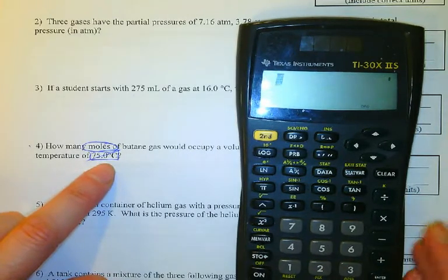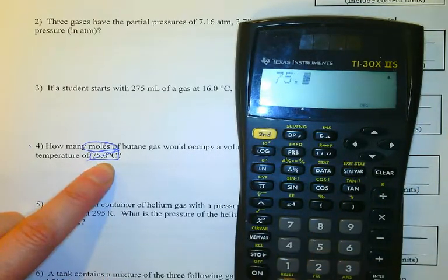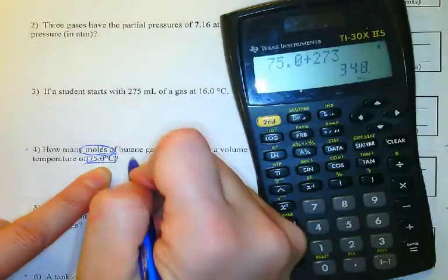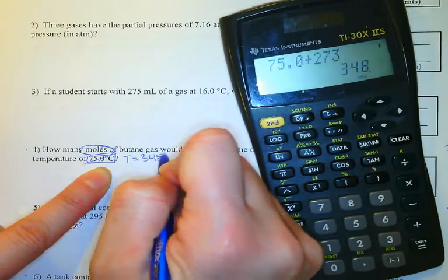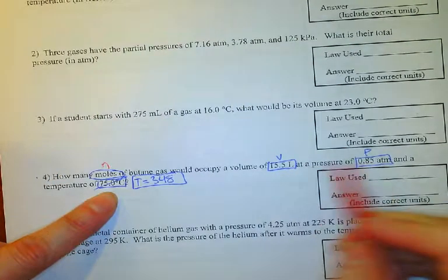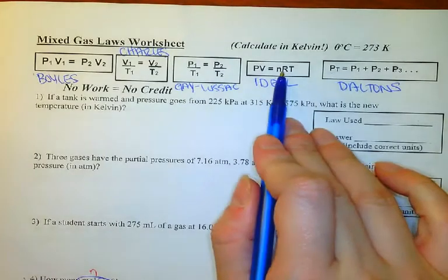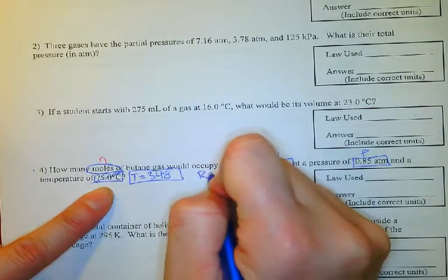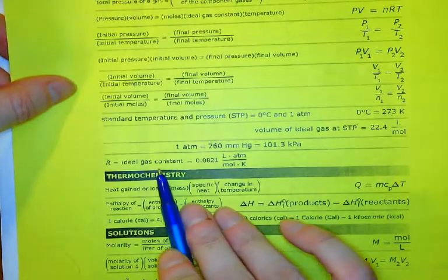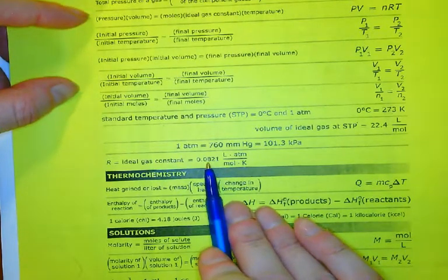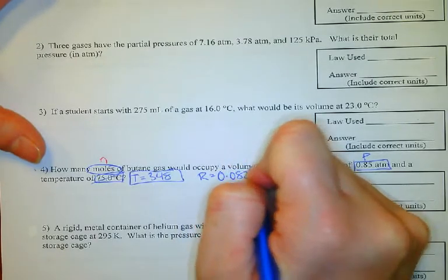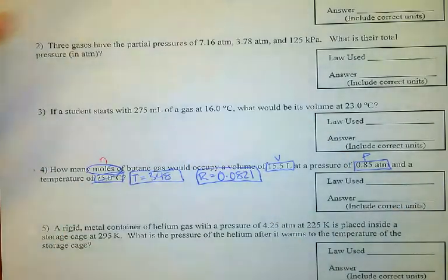So in order to make this a number that I can work with, I have to convert 75.0 Celsius to Kelvin by adding 273. Okay, and that gives me the temperature of 348. So I'm looking for N. They give me P, V, and T, and the other one I'm missing will be that R. And R is on the back of the periodic table. R is the ideal gas constant, so it's never in the equation, because only the variables are. So you need to remember to put 0.0821 for that. So now I have all my givens and my unknown.